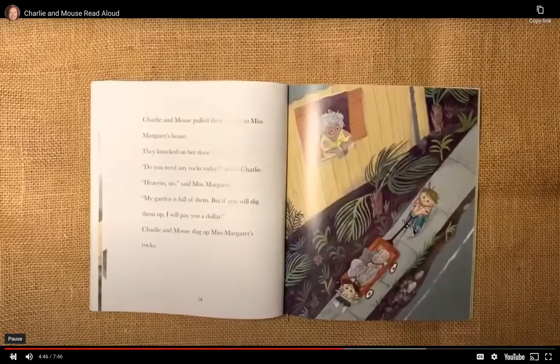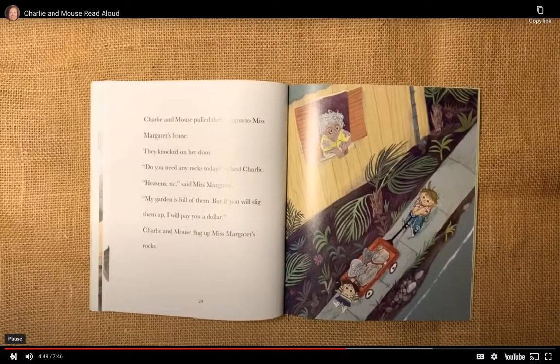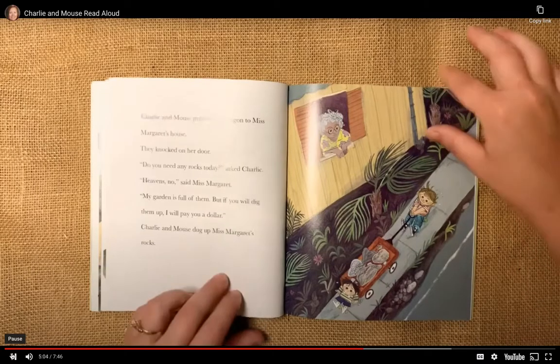Charlie and Mouse pulled their wagon to Miss Margaret's house. They knocked on her door. "Do you need any rocks today?" asked Charlie. "Heavens no," said Miss Margaret. "My garden is full of them. But if you will dig them up, I will pay you $1." Charlie and Mouse dug up Miss Margaret's rocks.